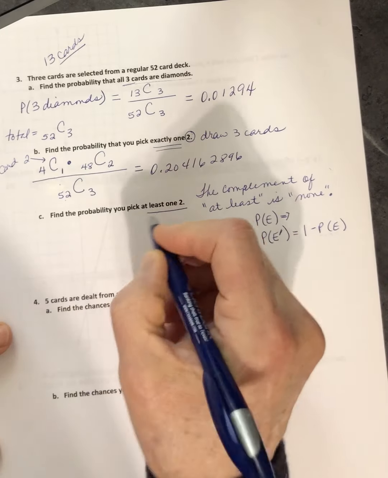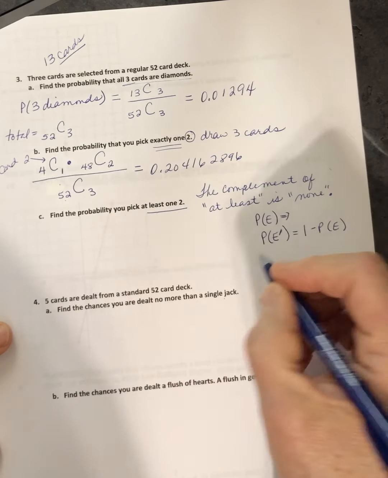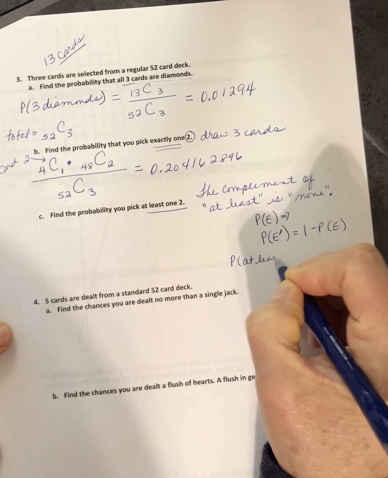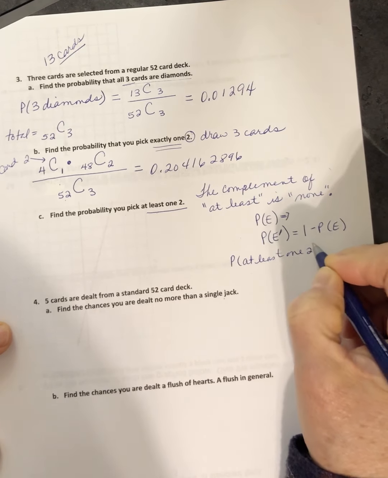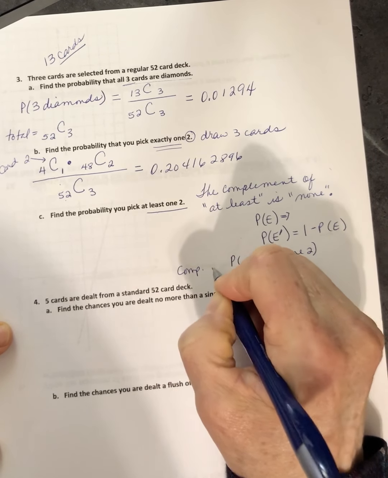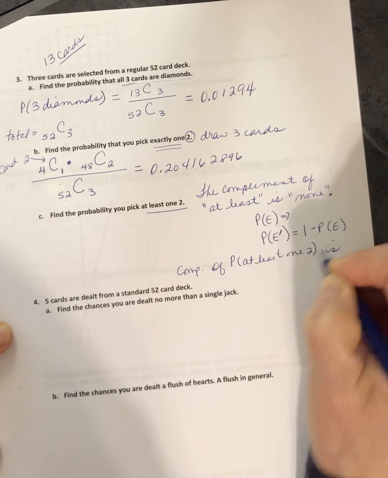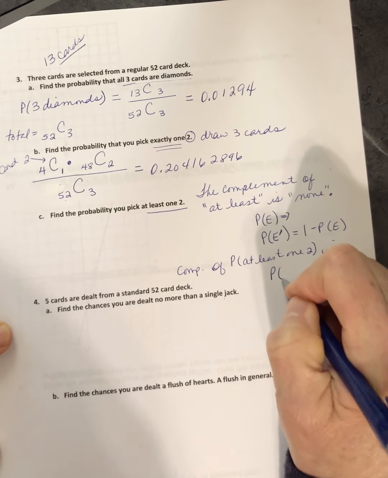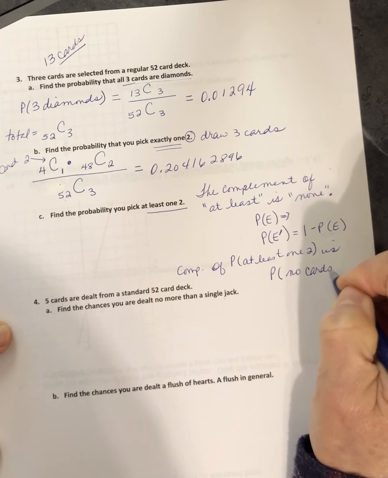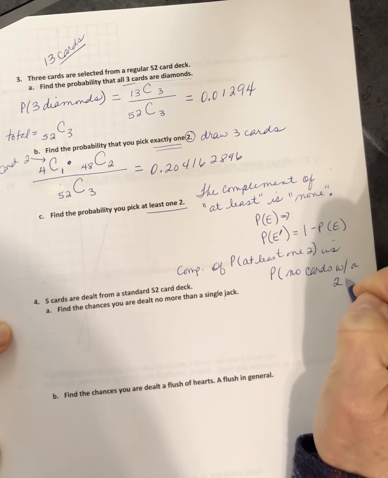So the complement of at least 1, 2 is the probability of no cards with a 2.